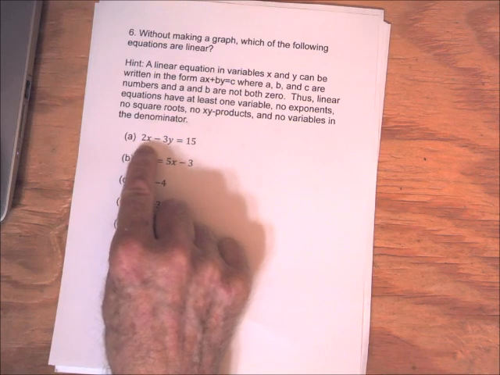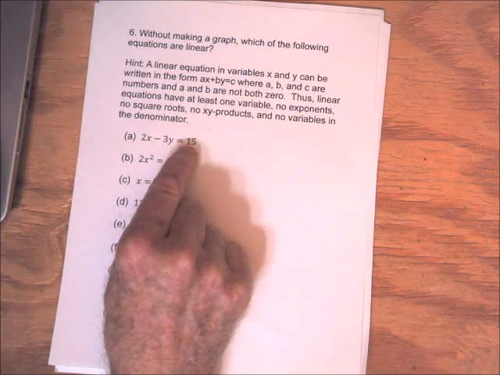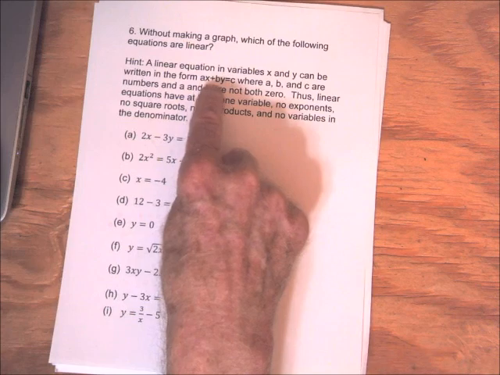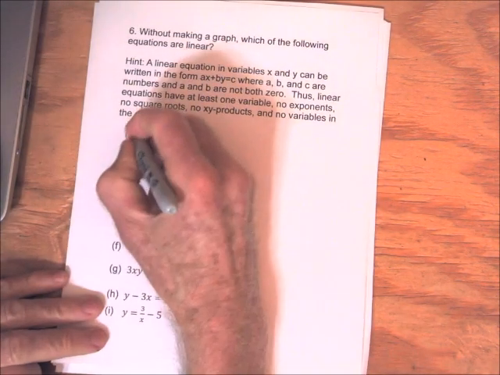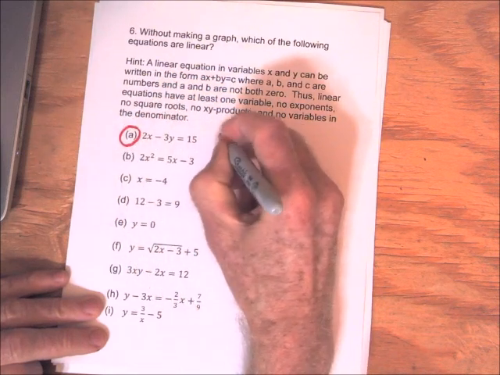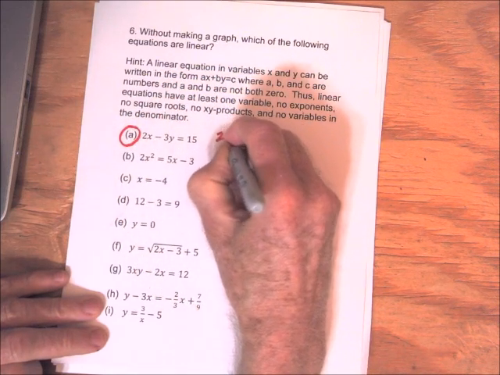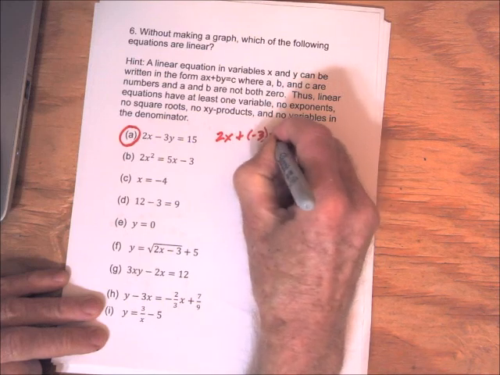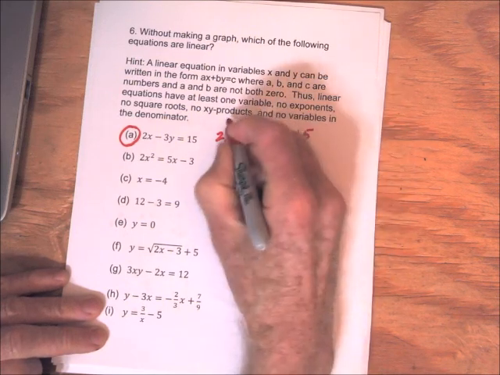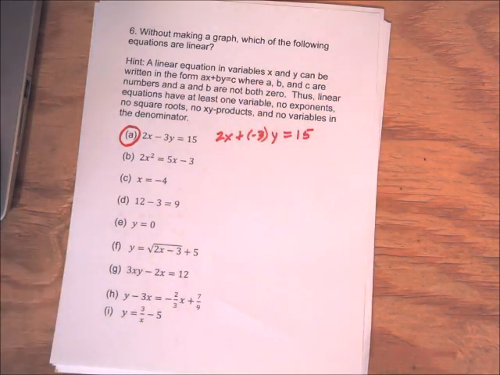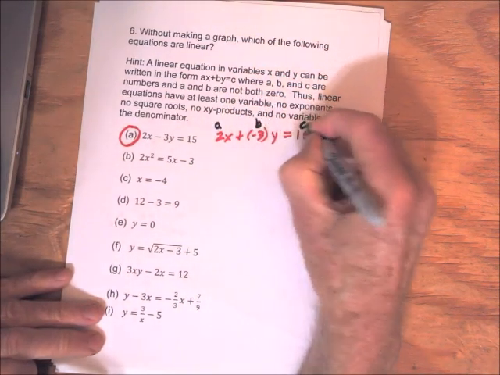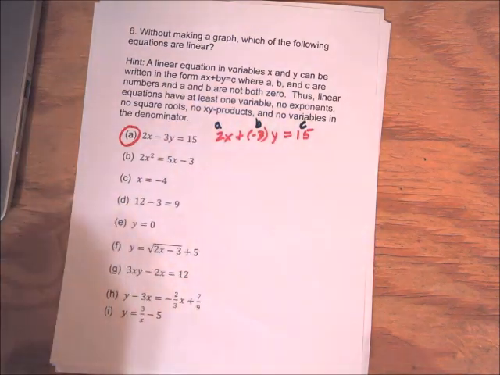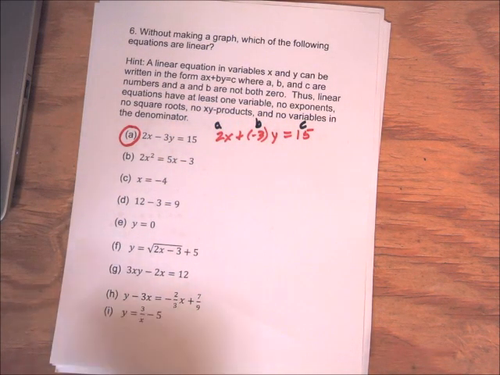So 2x minus 3y equals 15. That can be written in the form ax plus by equals c, right? So this one's linear. It can be written in the form 2x plus negative 3 times y is equal to 15. That's ax plus by is equal to c. So it can be written in that form. That's a linear equation. Even without making the graph, we can see that that's a linear equation.